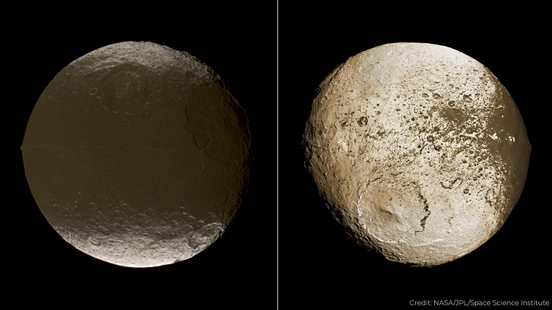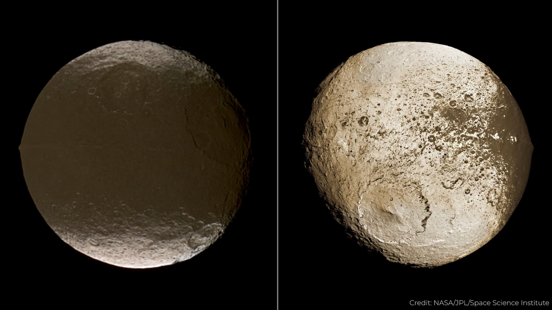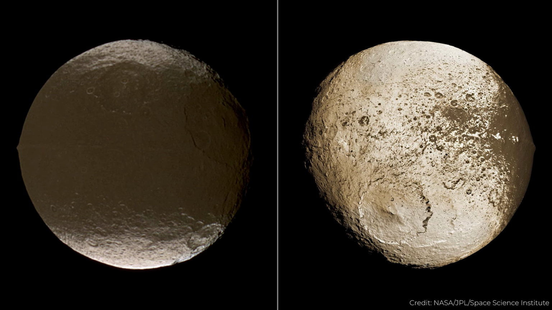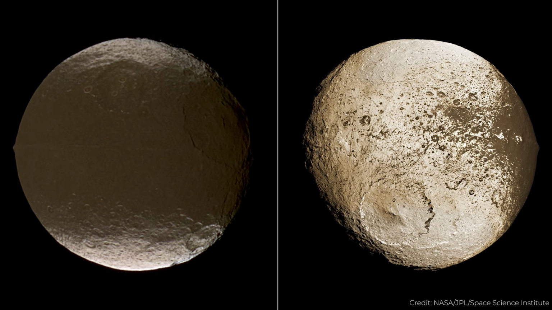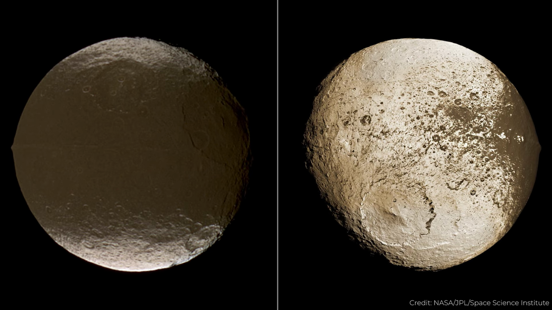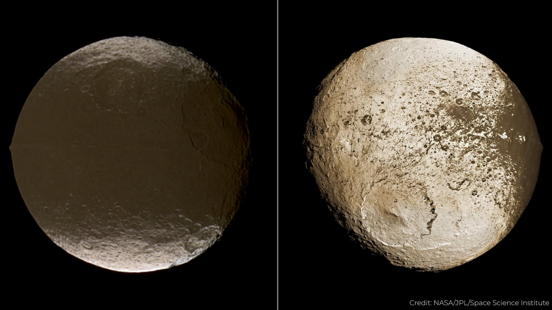Iapetus just looks bizarre. It's this weird yin-yang moon. Half of it is bright white. The other half is dark. How cool is that? I would love to see. And it's got this weird ridge that is like 10 kilometers high that goes around the whole moon. I would love to have this place explored.